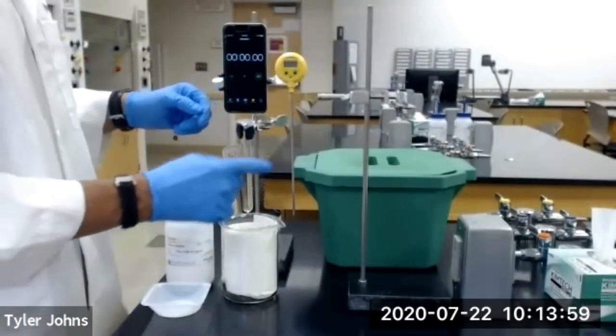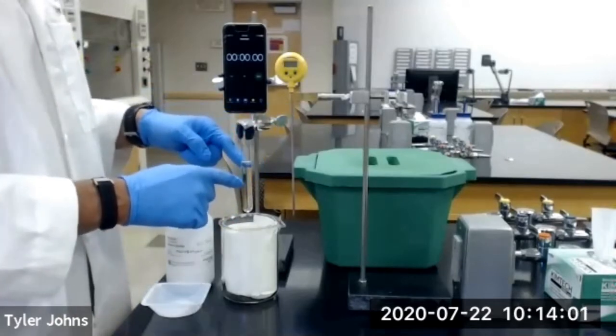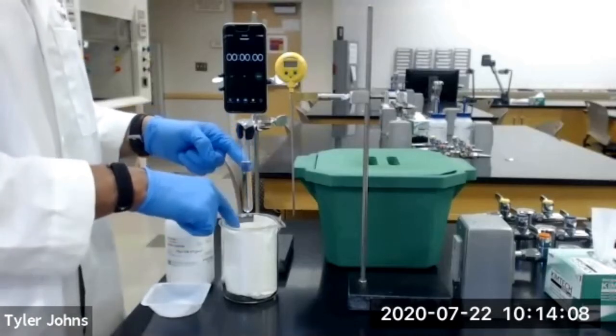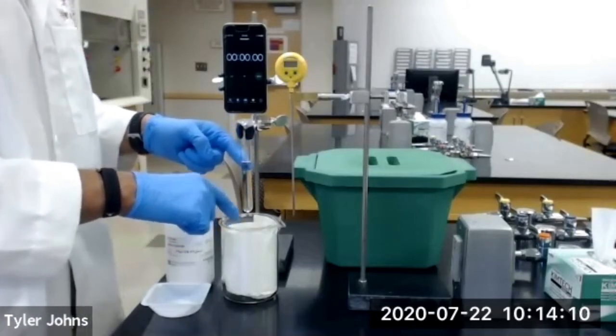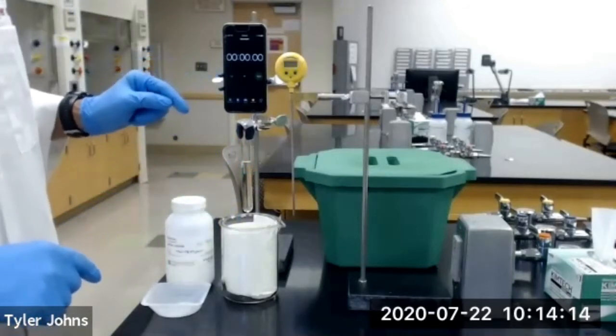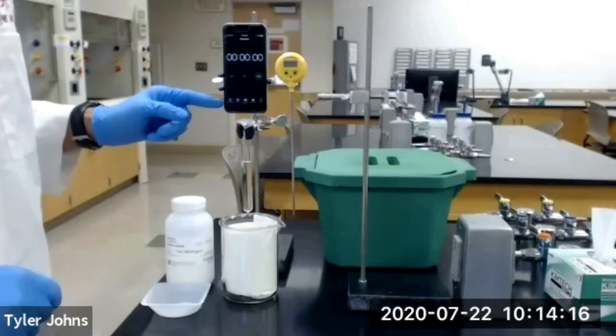We're then going to insert a thermometer into the cyclohexane inside of our test tube, and we're going to lower the thermometer and test tube down into the ice bath. We will then start a timer and we will record the temperature at 20-second intervals.